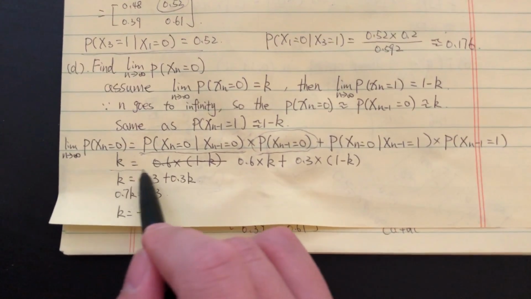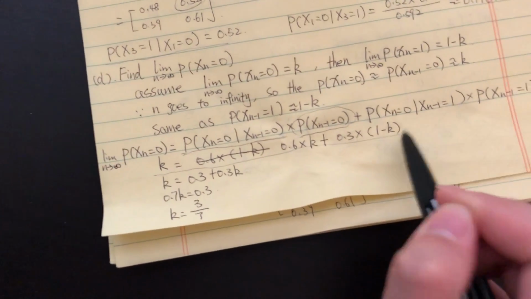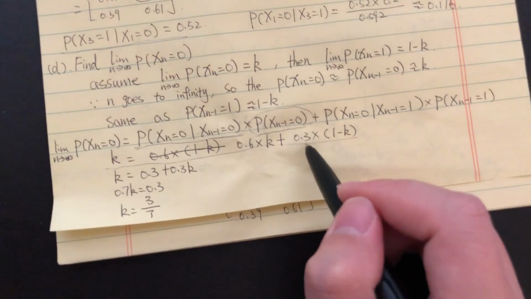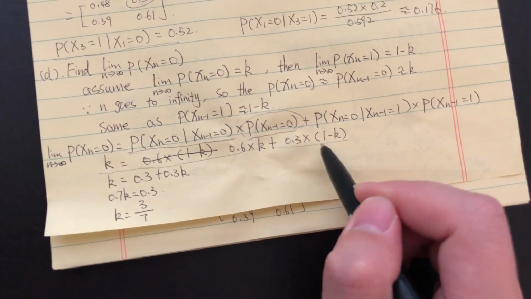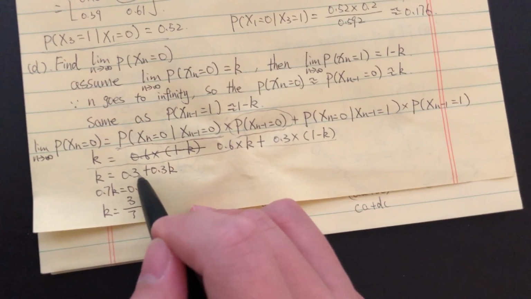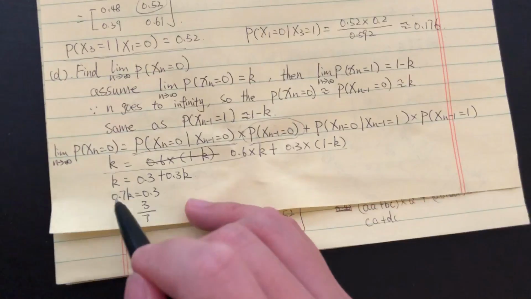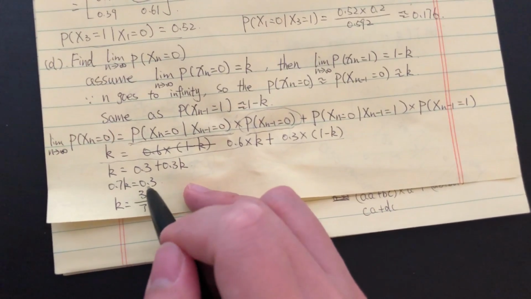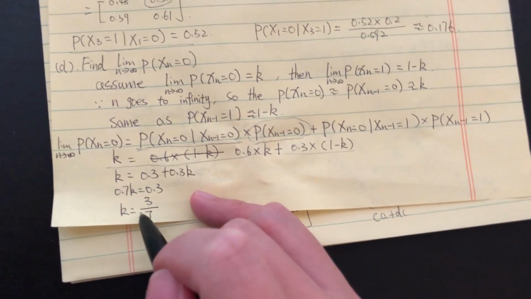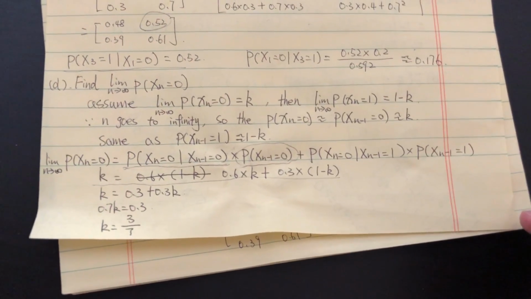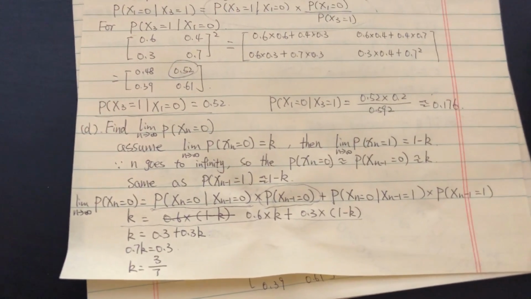By this equation, we get k equal to 0.3 plus 0.3k, and we get 0.7k is equal to 0.3, so k is equal to 3 divided by 7. So this is question 2. Thank you.